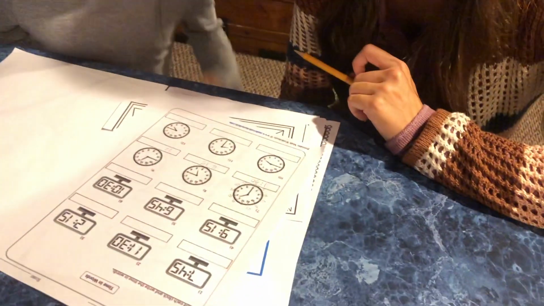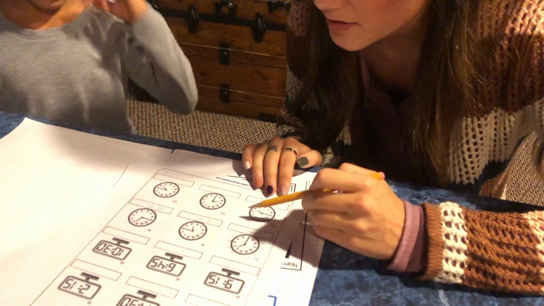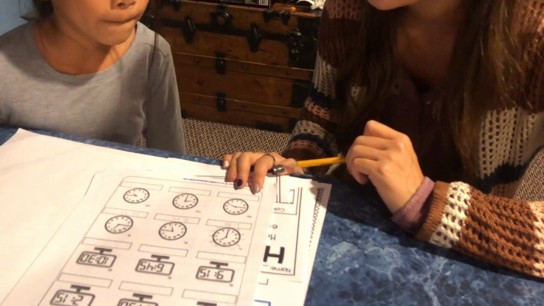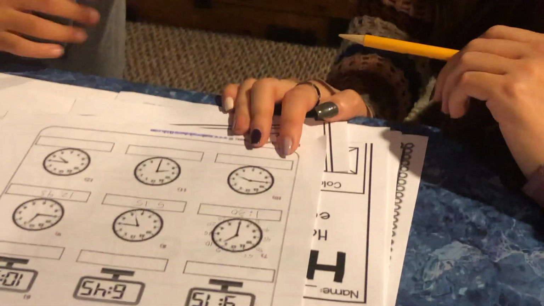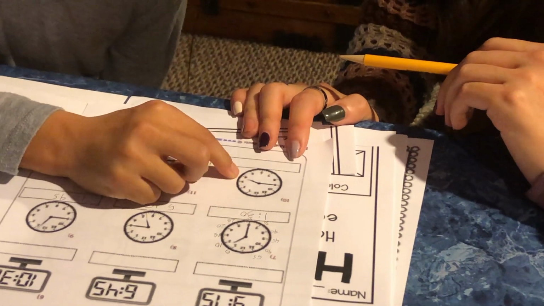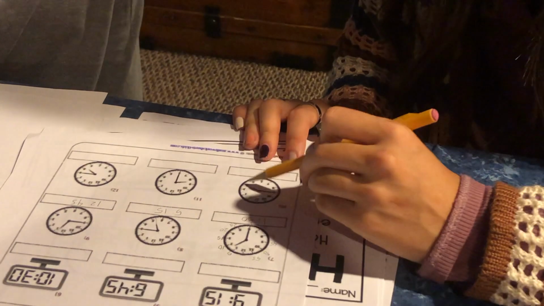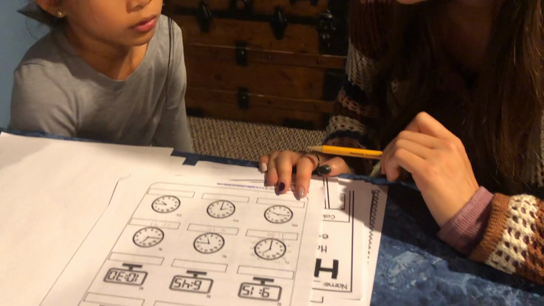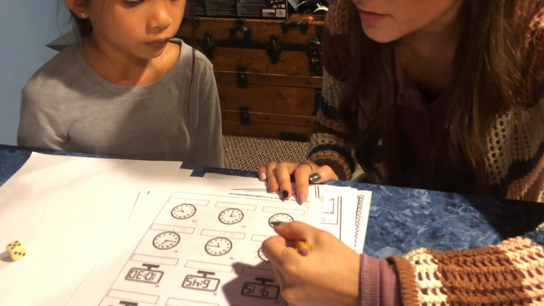40. What does that one say? 45. Okay. So what numbers is the small hand in between? 3 and 4. When you draw it out all the way, it doesn't look like it's quite hit the 4 yet, right? So what number would it be? 3. Good job.